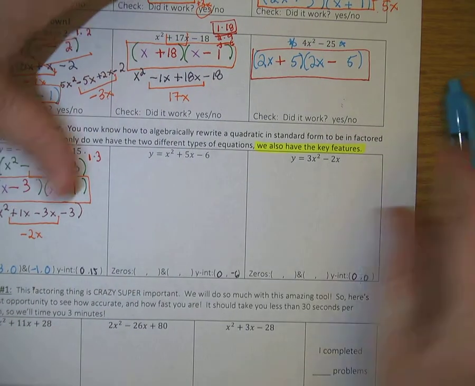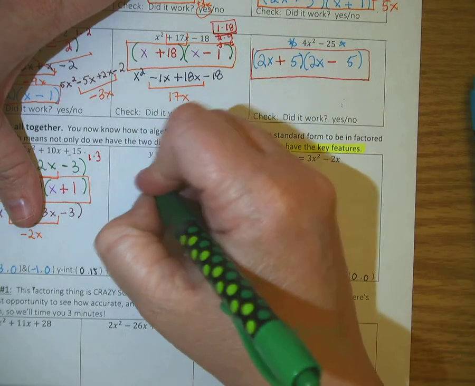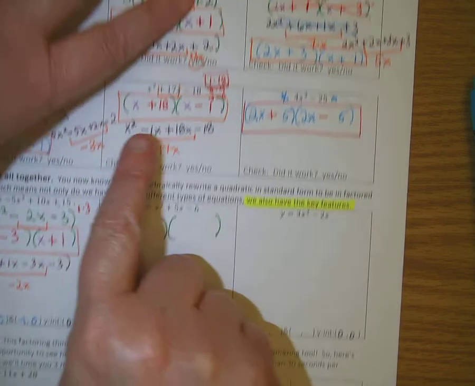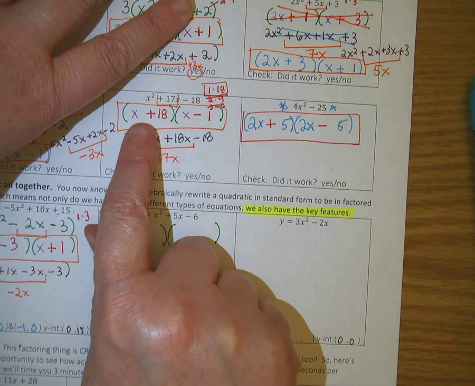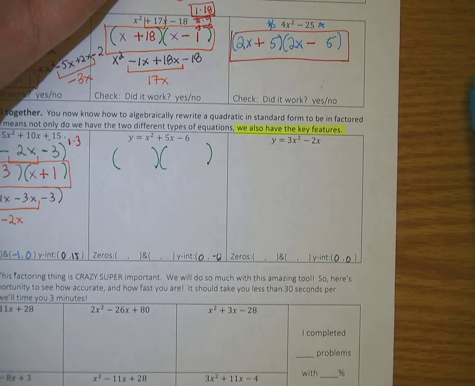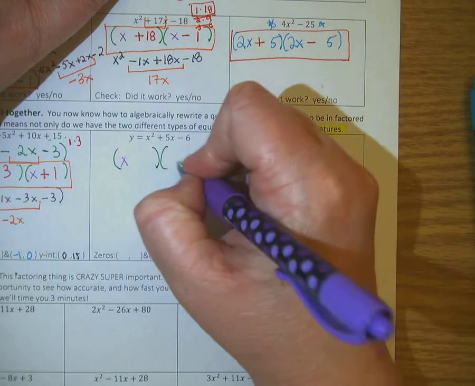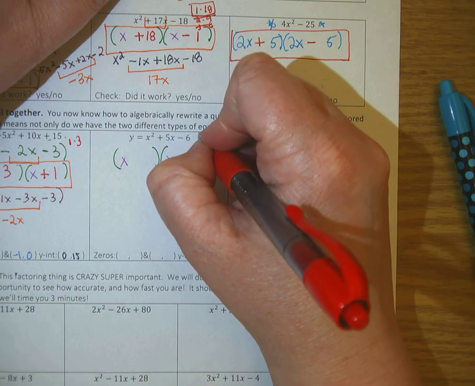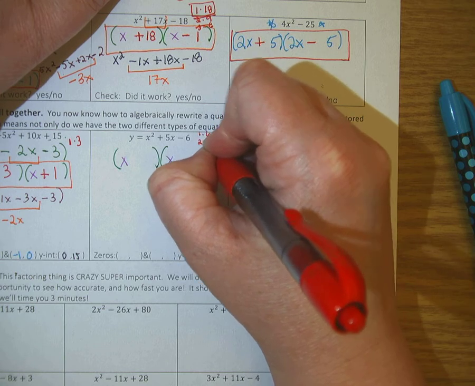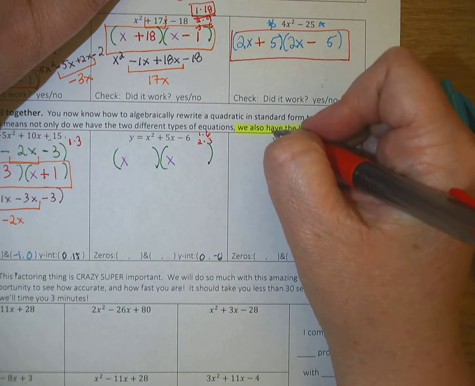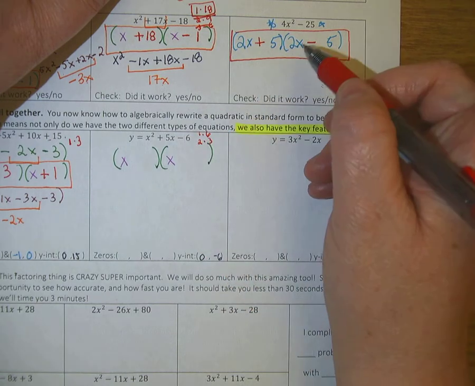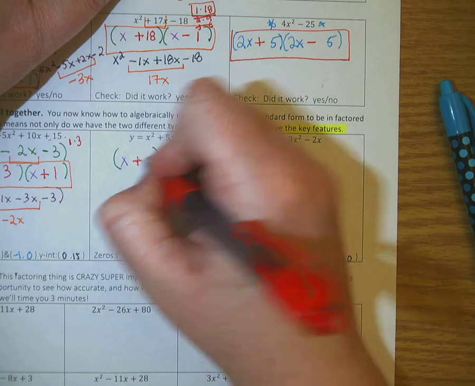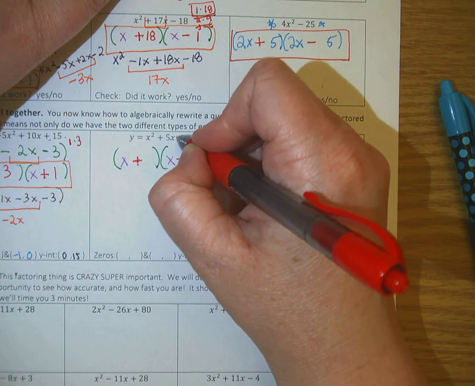The next one doesn't have a number in front of x, so no greatest common factor. So we just break it apart into its two binomials. Binomials means, we learned that definition last time, two parentheses, two terms in each. Okay? So x squared and x squared. I know that I need to get a negative 6, so I have 1 times 6, 2 times 3, and that's the only way you can get 6. And I have a positive 5. So that means I'm going to have a positive and a negative, because that's the only way that I can get a negative 6.